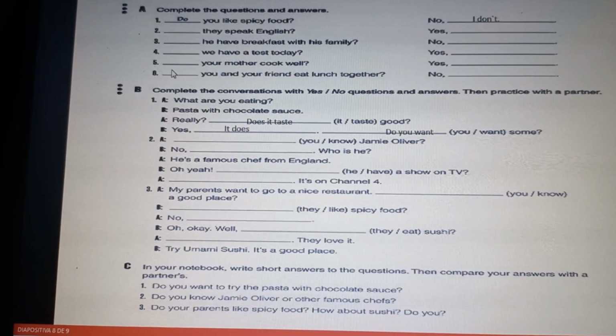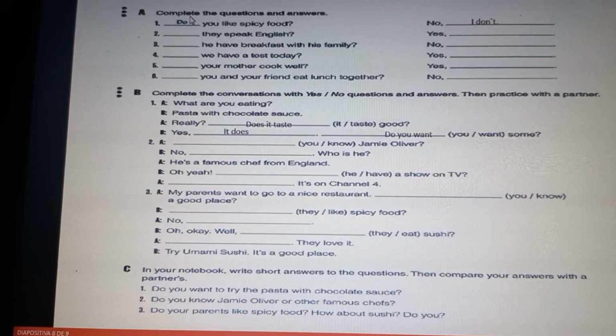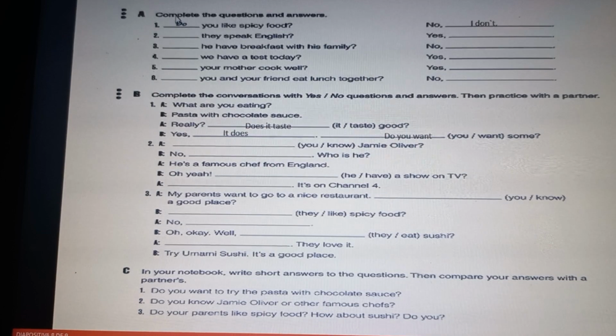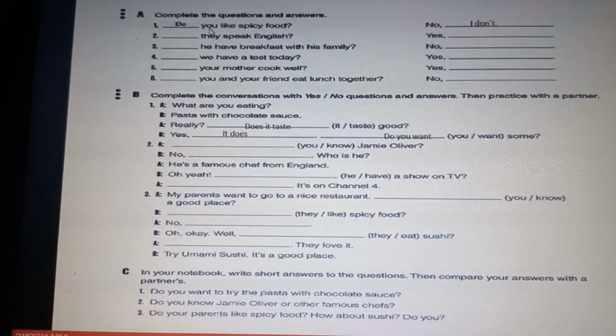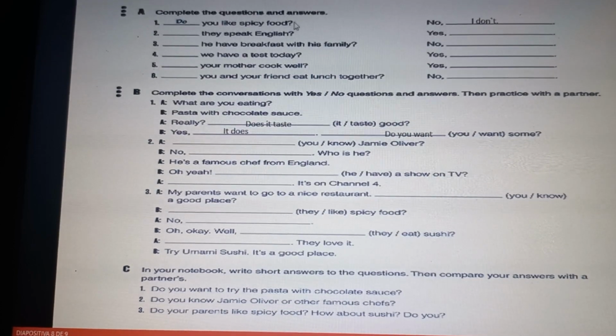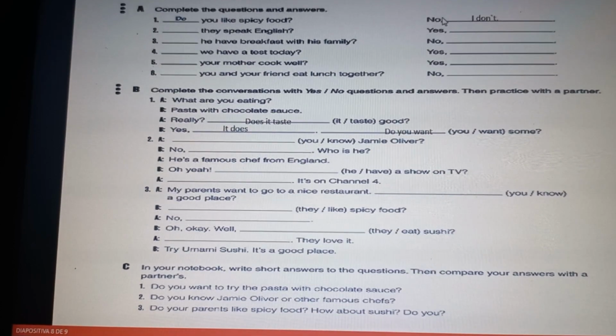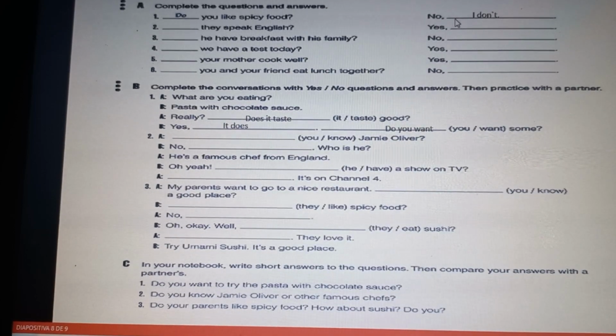Okay, we have some exercises in your book, and also remember this. Complete the questions and answers. We have here the auxiliary do because the subject pronoun is you. Do you like spicy food? And also we have here the answer, okay? We have here the negative part because we have here a note. You say, no, I don't.